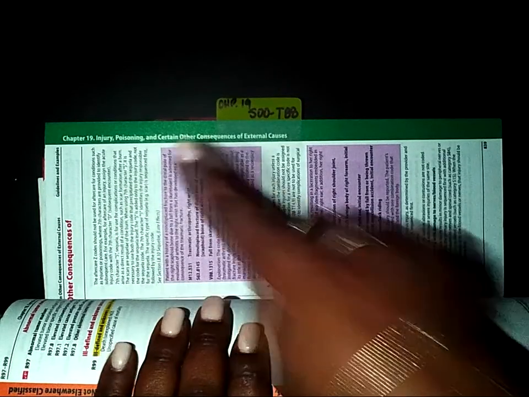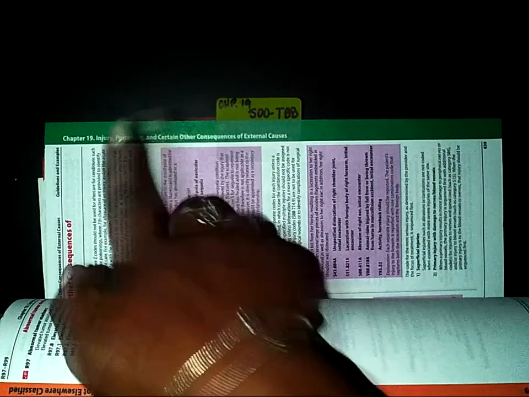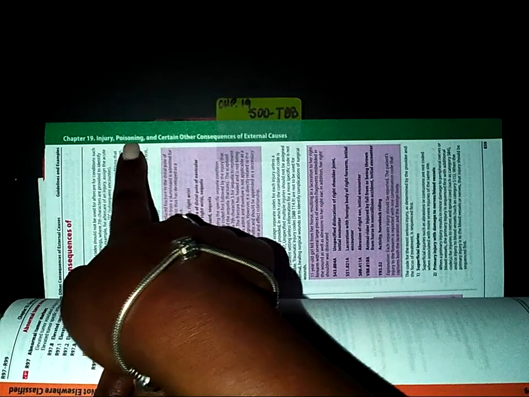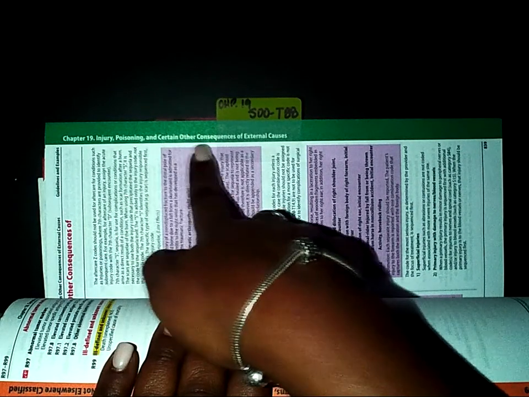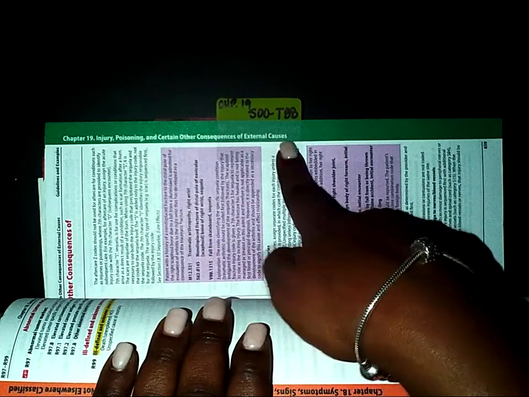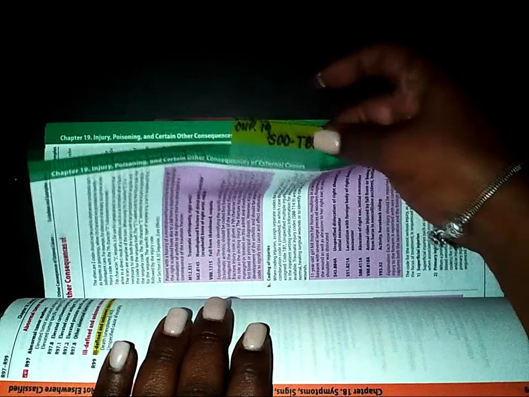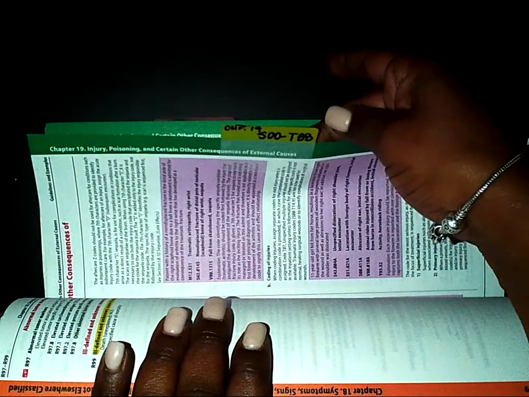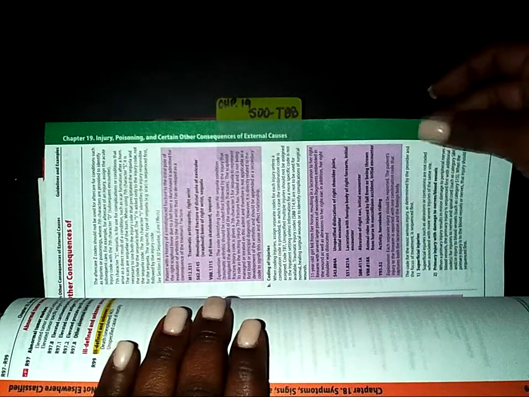Chapter 19 is in green. Chapter 19 is injury, poisonings, and certain other consequences of external causes, S00 through T88.